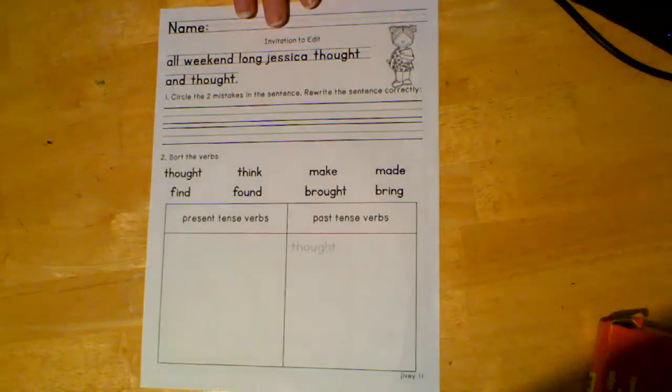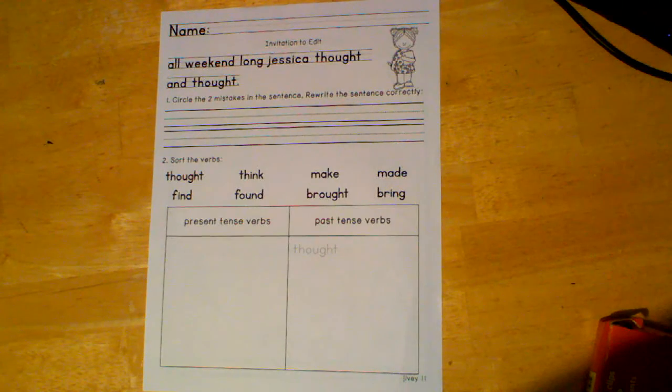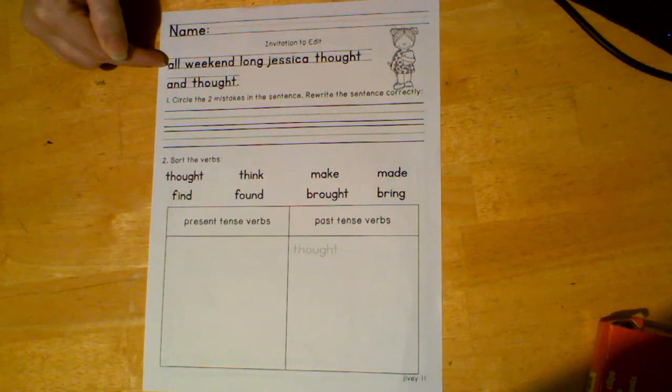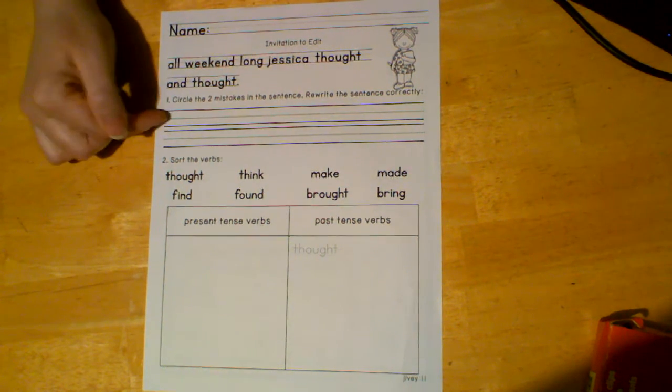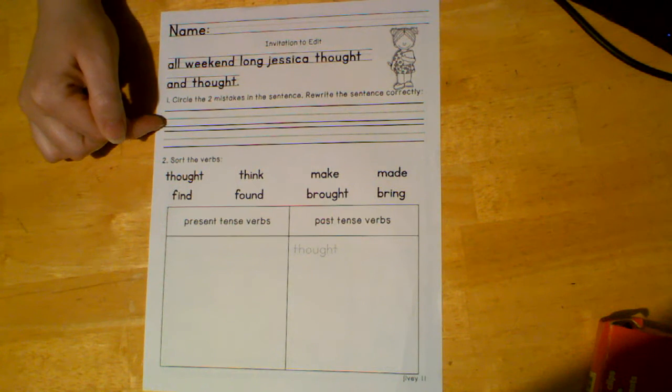So this is your editing page. And this is where we get into our past tense verbs. First of all, make sure up here in this sentence you circle the 2 mistakes. Okay? And then after you circle the mistakes, make sure you rewrite the sentence correctly. So you have to fix those mistakes.